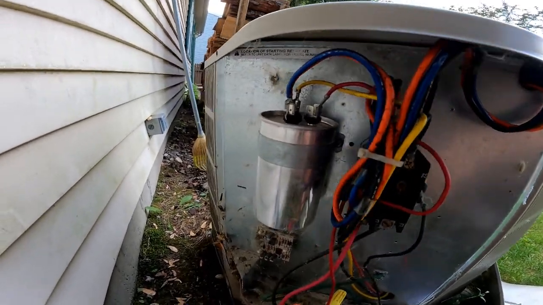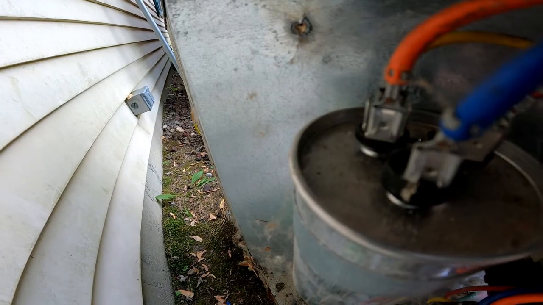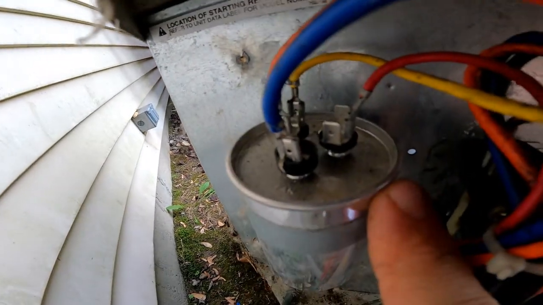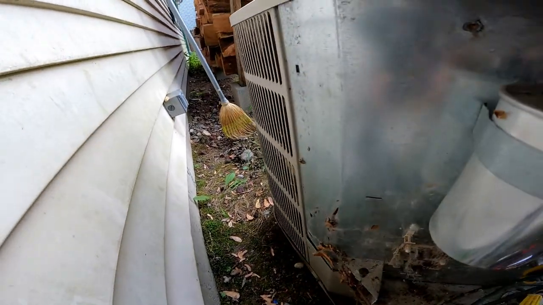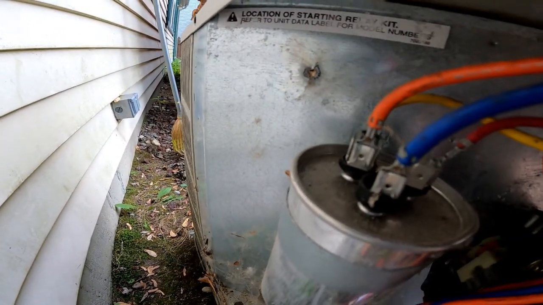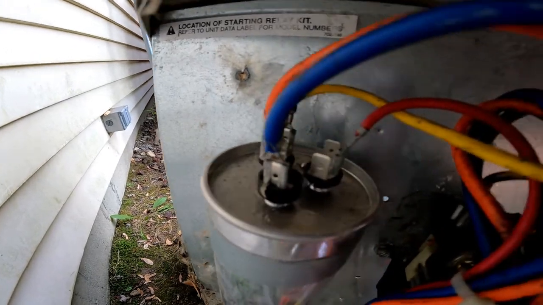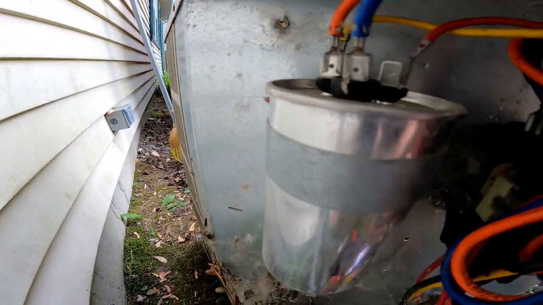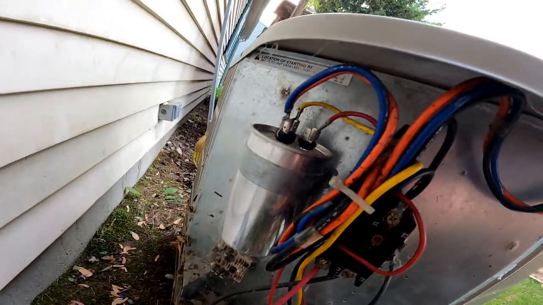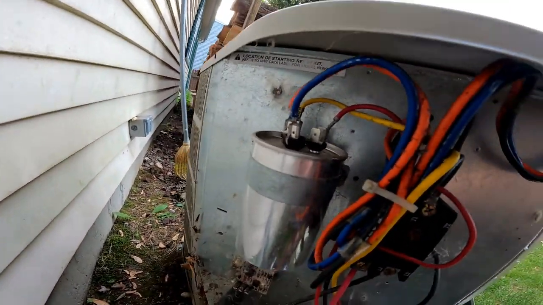Now on the top of this capacitor, we've got one here that says fan, that's the blue wire, one that says Herm, and then one that I think says COM. So basically the yellow and the yellow and orange wire go into common, the blue's going to fan, and then the red is going to Herm. Well, we're gonna check the capacitor first, because that's usually what I think it is.